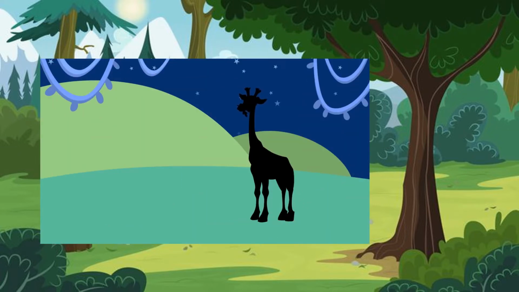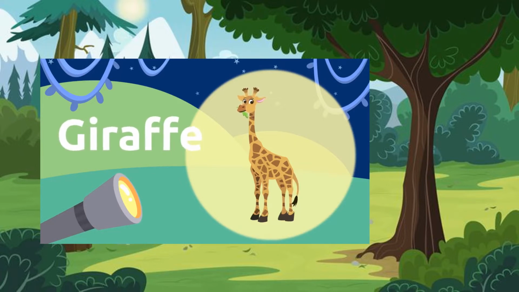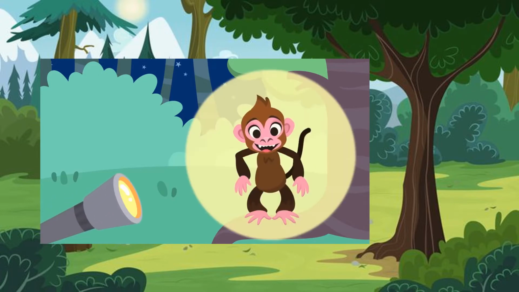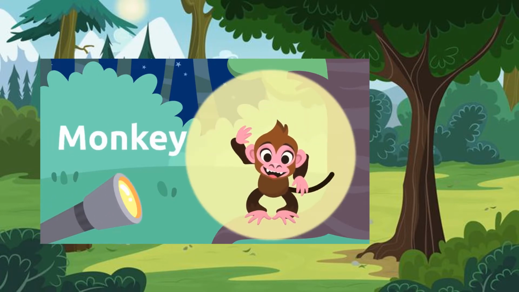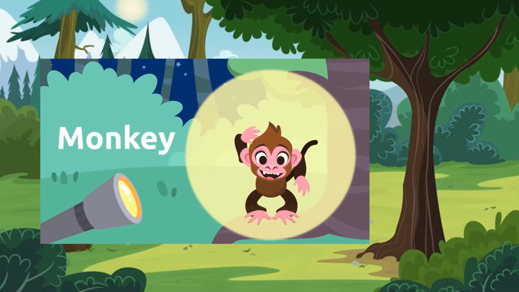Let's see what other animals we can spot. It's a giraffe. That's quite a neck, isn't it? Let's see what we'll find in this tree. It's a monkey. Monkeys are so funny.